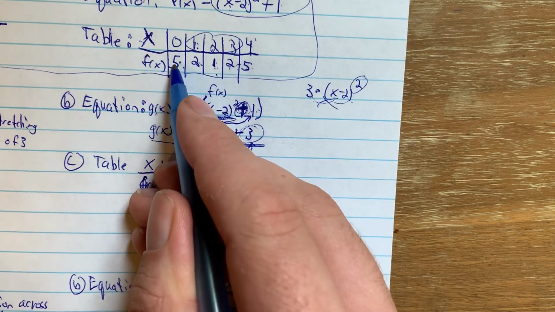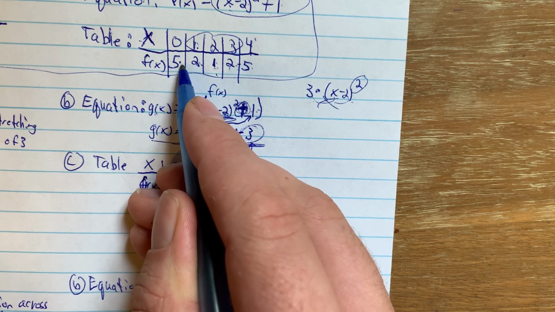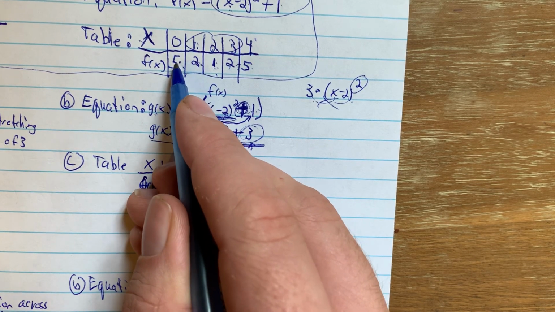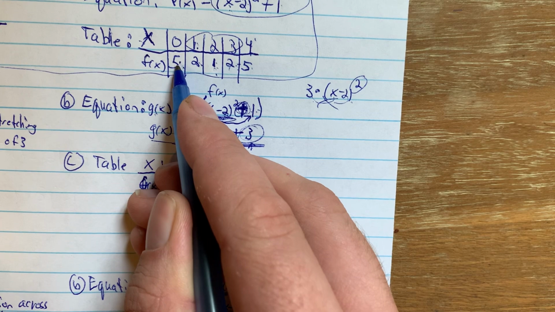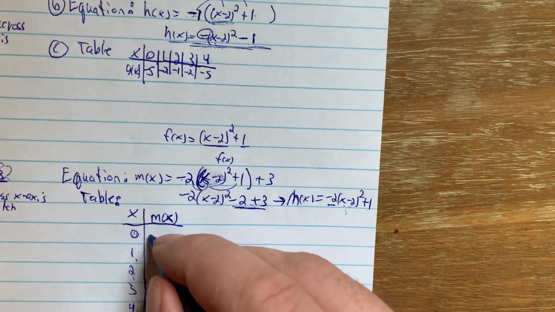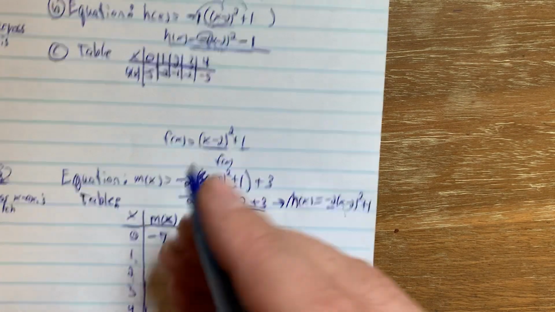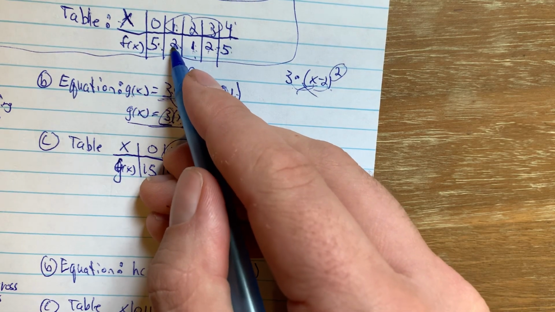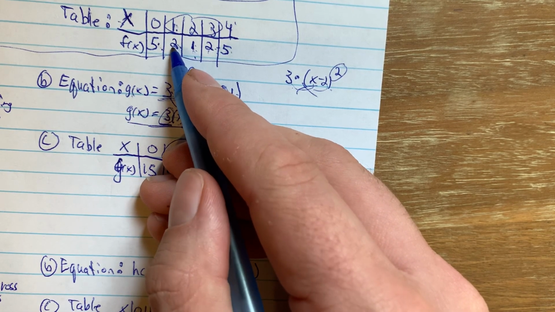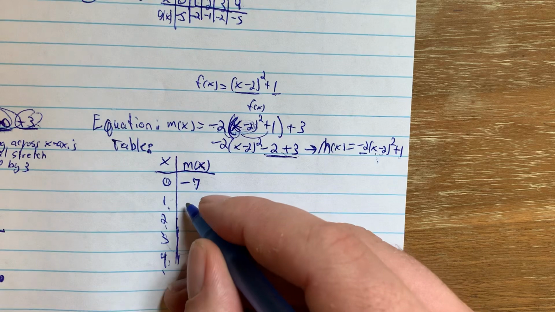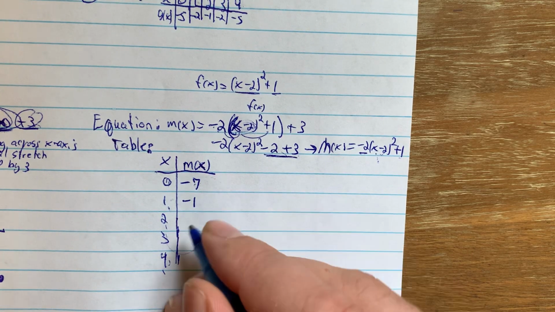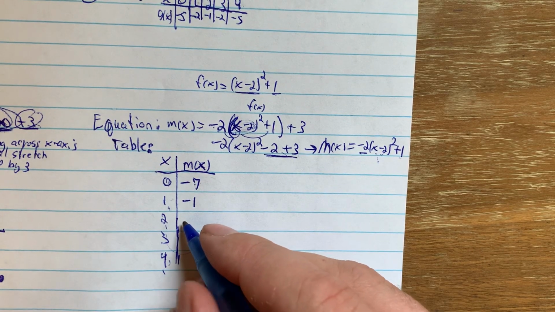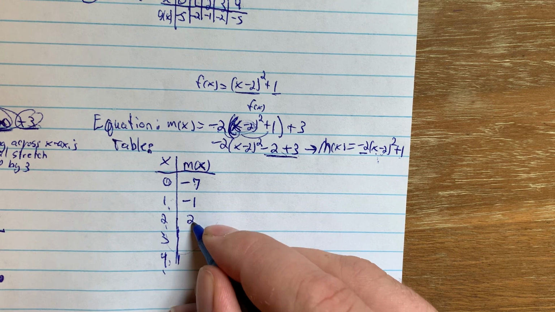We're going to take these original y values and we're going to multiply them by -2 and then add 3. 5 times -2 is -10. -10 plus 3 is -7. The next y value is 2. 2 times -2 is -4. -4 plus 3 is -1. 1 times -2 is -2 plus 3 is 1.